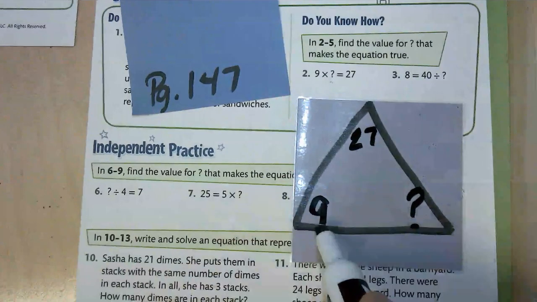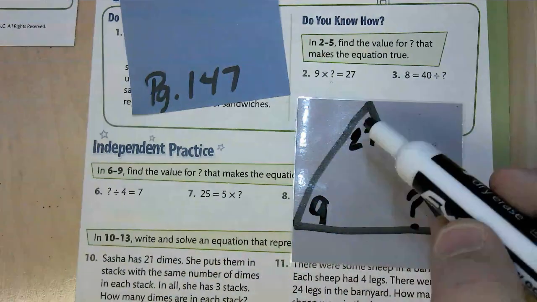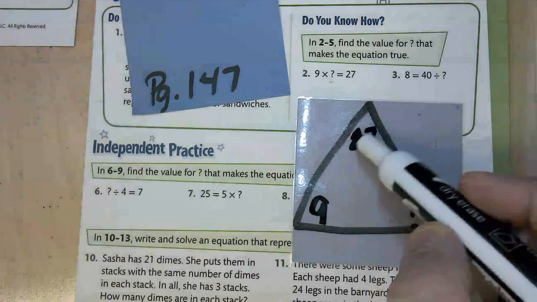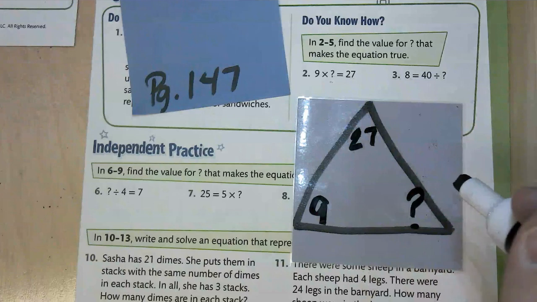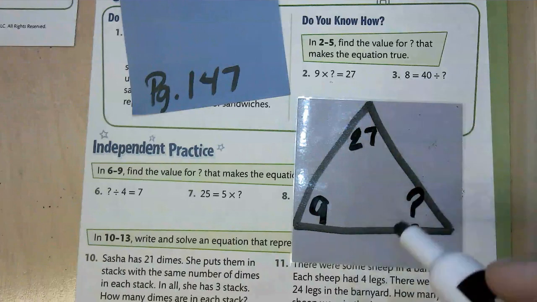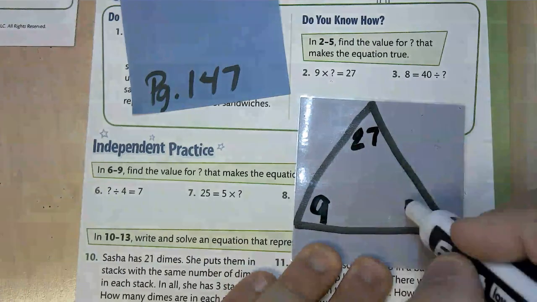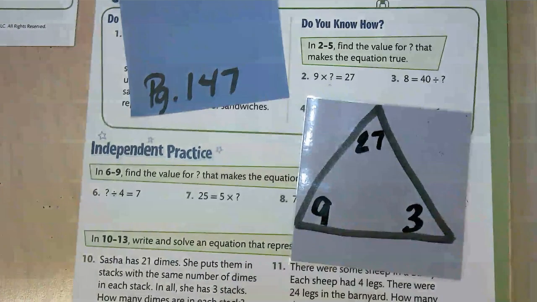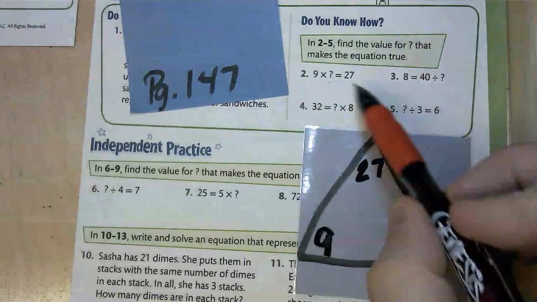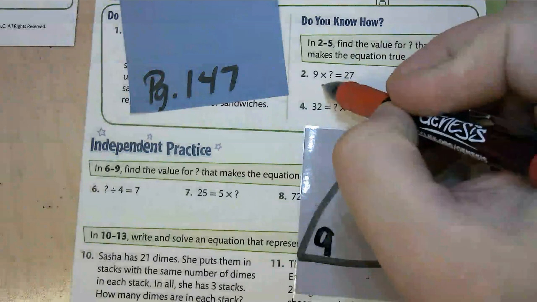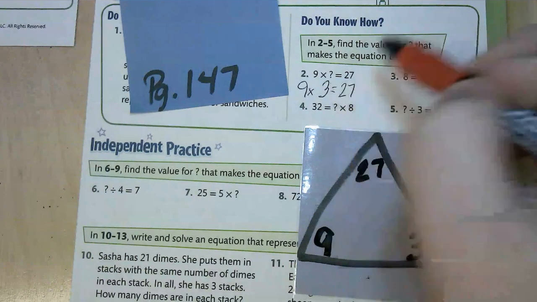So 9 times what is equal to 27? And then I can also figure out my division problem saying 27 divided by 9 is equal to what? Well, what goes there? 9 times, I hope that you're like, oh, Mr. Campbell, I remember these facts. 9 times 3 is equal to 27. So what that means is I need to make sure that I put in here 3, right? 9 times 3 is equal to 27.